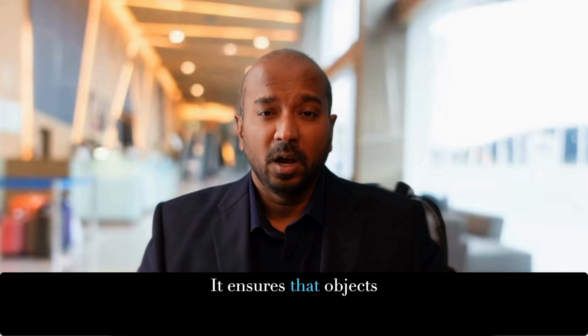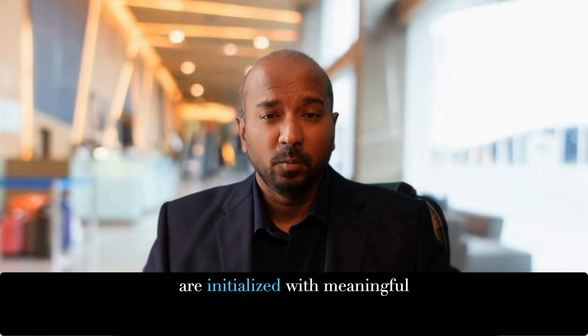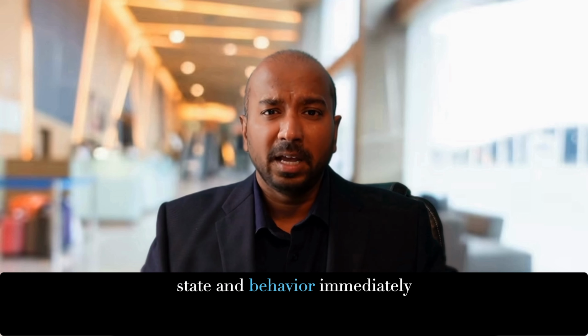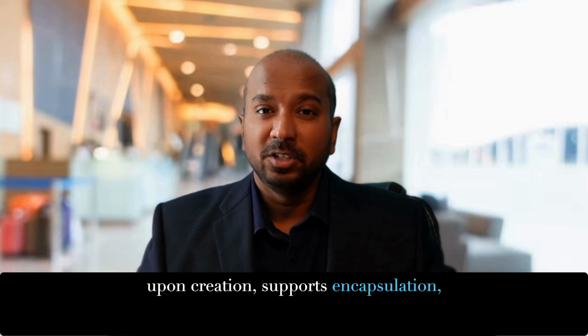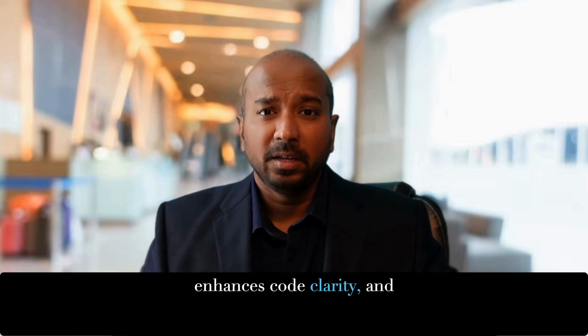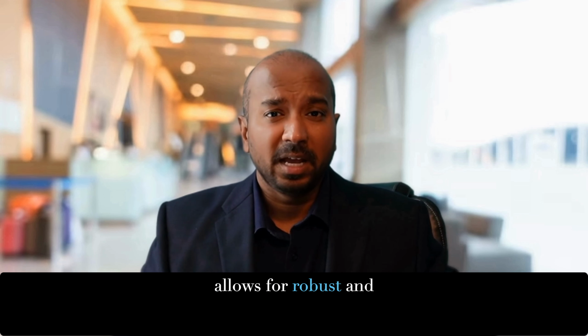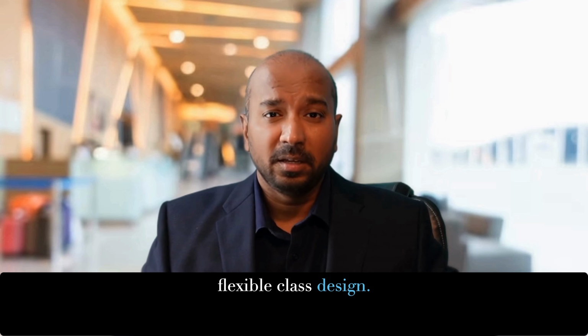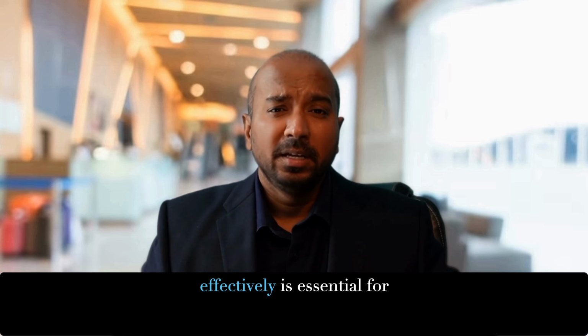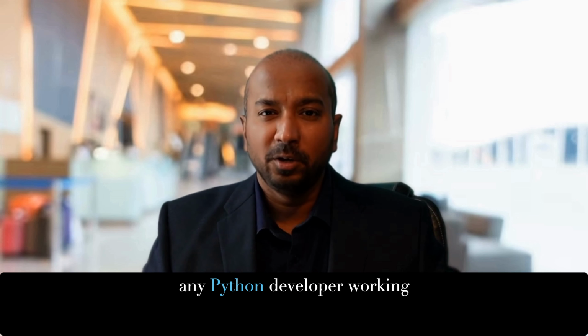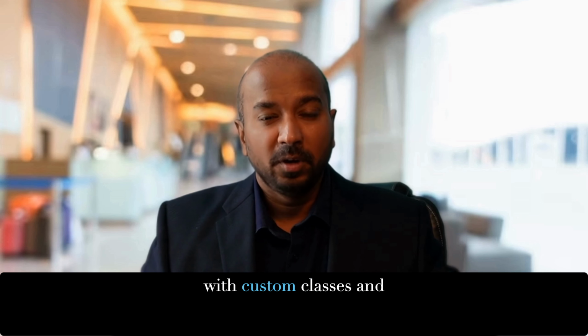It ensures that objects are initialized with meaningful state and behavior immediately upon creation, supports encapsulation, enhances code clarity, and allows for robust and flexible class design. Understanding and using dunder init effectively is essential for any Python developer working with custom classes and object-oriented principles.